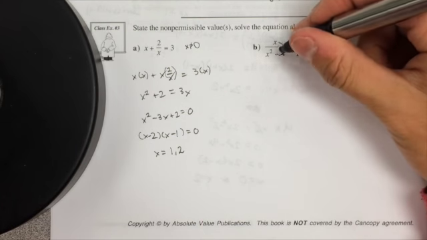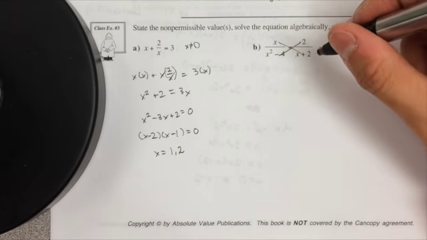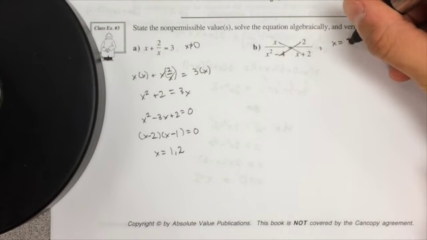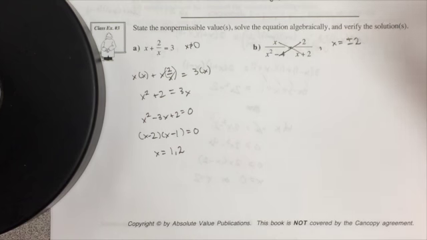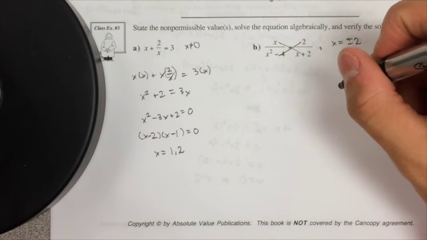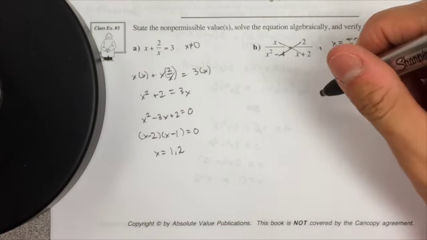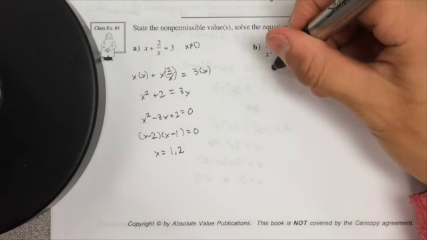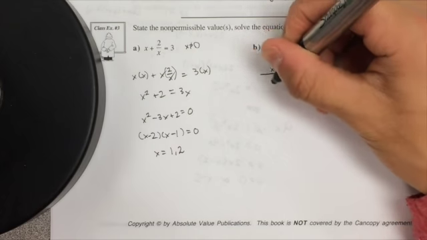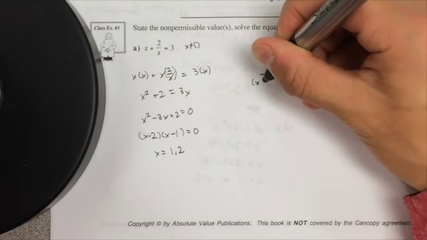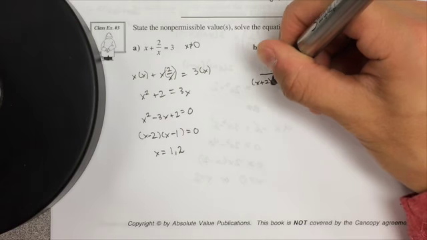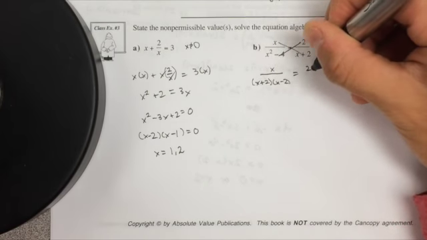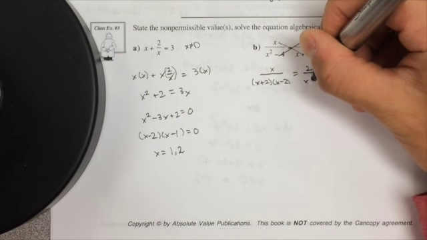this is a difference of squares, which means that we have x minus 2 and x plus 2, and we have plus 2 here, so x cannot equal plus or minus 2. Okay, so we will begin by, let's expand this first, and then we'll cross multiply. So that's x plus 2 and x minus 2 is equal to 2 times x plus 2.